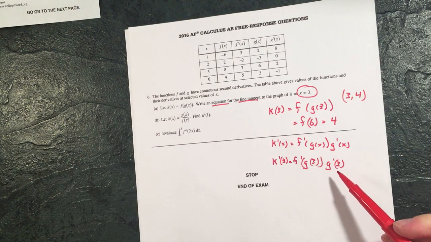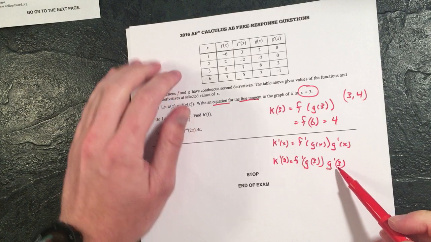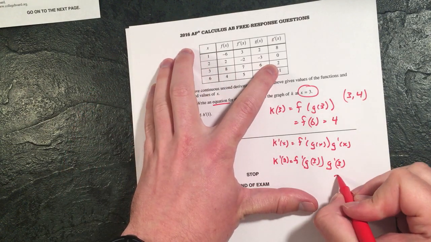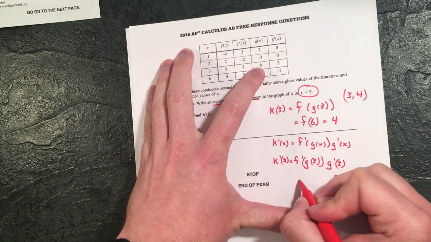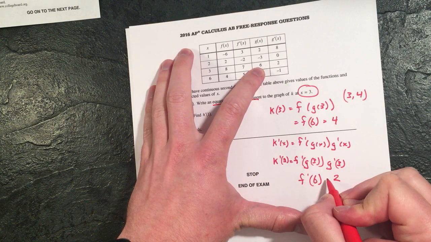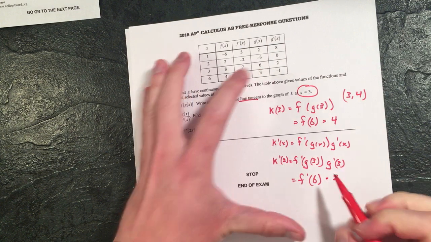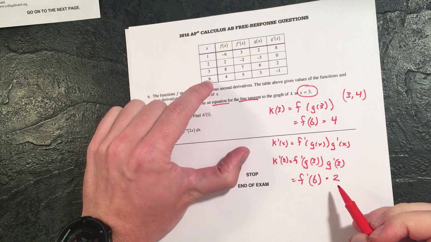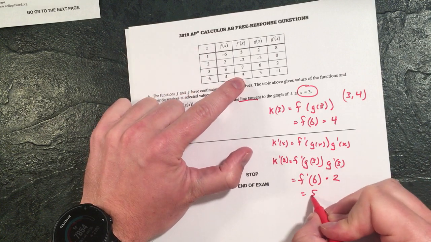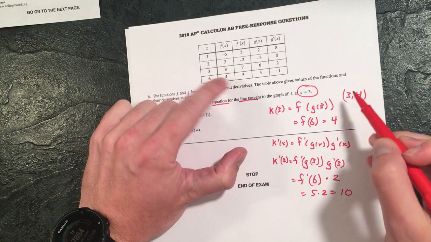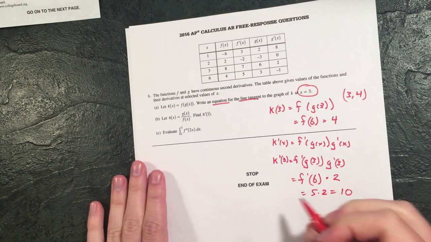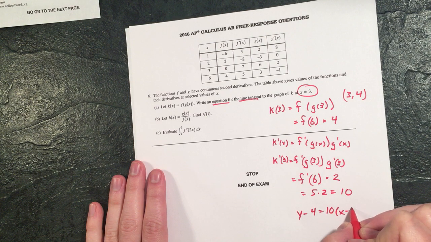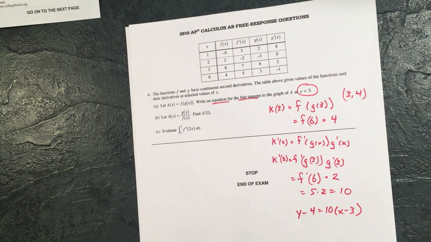Okay, g prime of 3 is the first thing we can look at. So 3, the prime there is 2, and g of 3 is 6. So we have f prime of 6 times 2. F prime of 6, 5 times 2 is 10. So we have our point and we have our slope. So the equation would be y minus 4 equals 10, x minus 3.